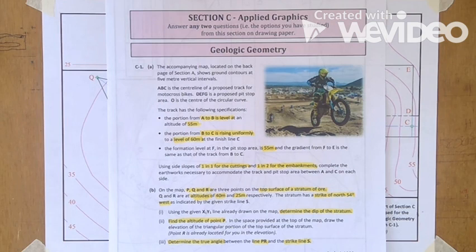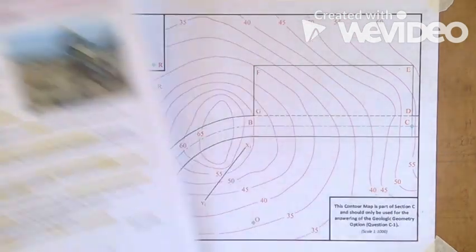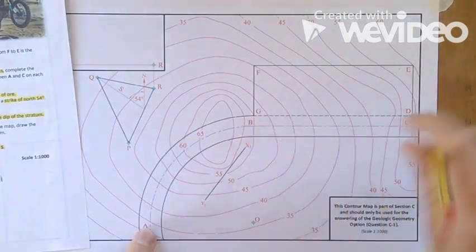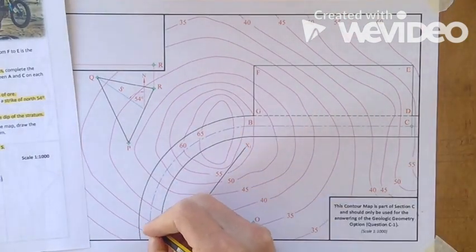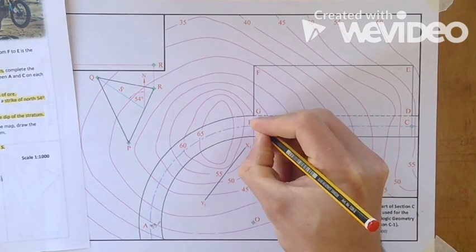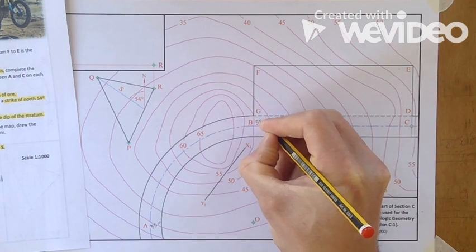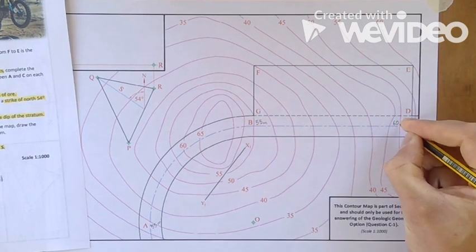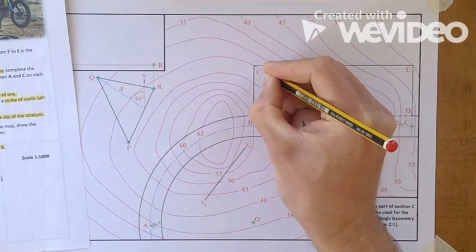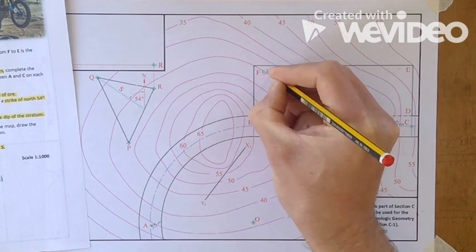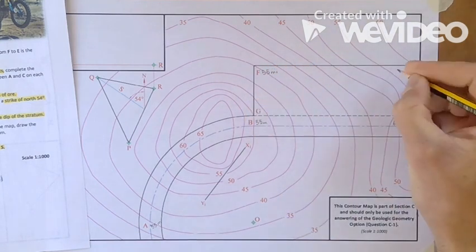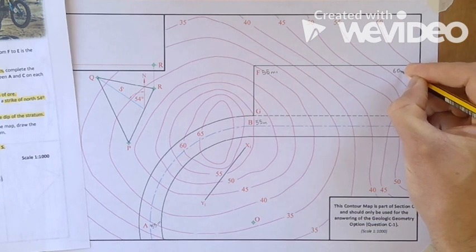So I'm going to start with part A. The first thing I'm going to do is just highlight the different things. From A to B it's level at an altitude of 55. Rising uniformly to an altitude of 60 at C. F has the same altitude, and then E has the same altitude as C.